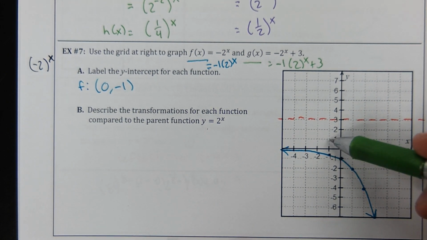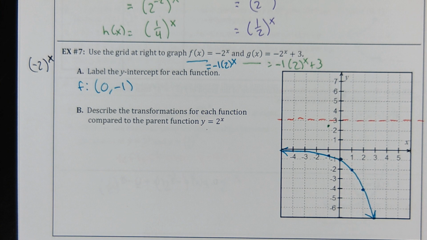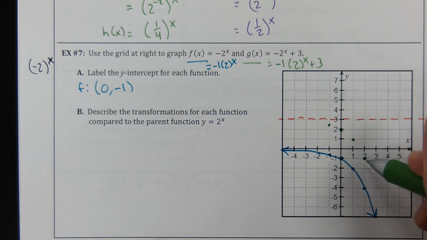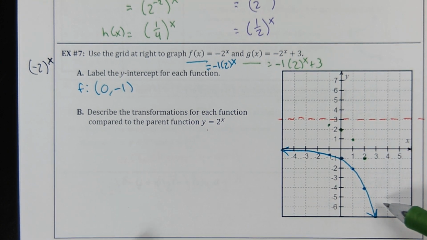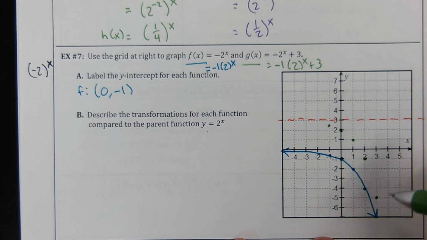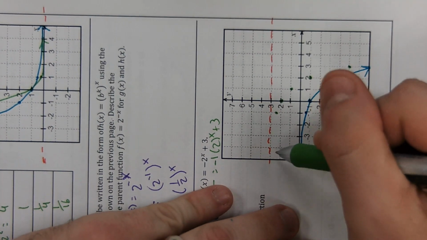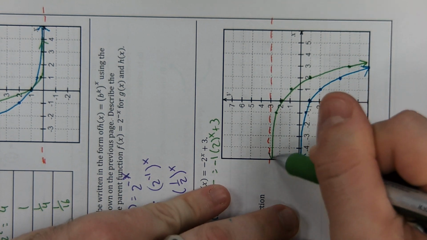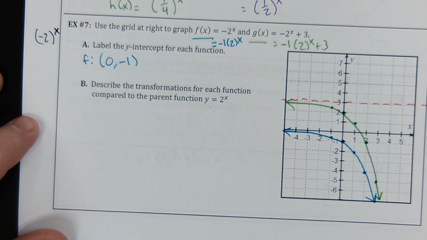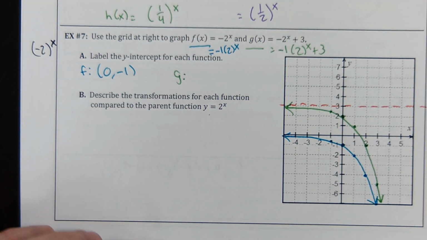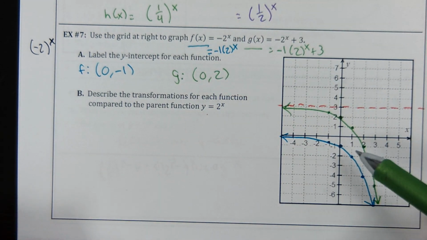So this coordinate goes up 3, 1, 2, 3. The y-intercept goes up 3, 1, 2, 3. And we can actually get 3 on there now. Negative 8 plus 3, negative 5. Oh, it says label its y-intercept. 0, 2. Because we just shifted the blue one up 3 units.